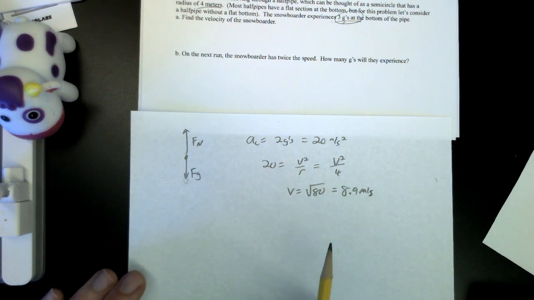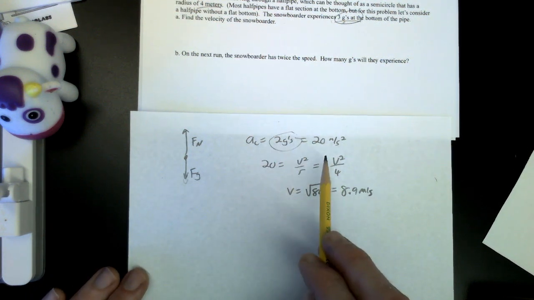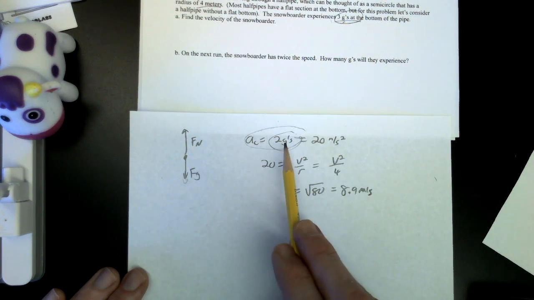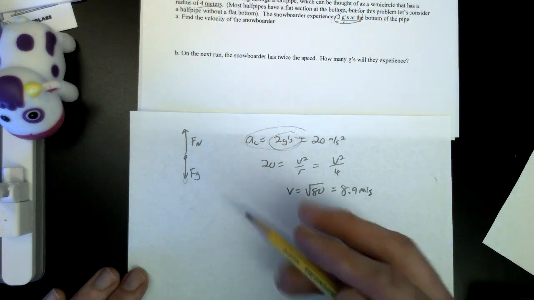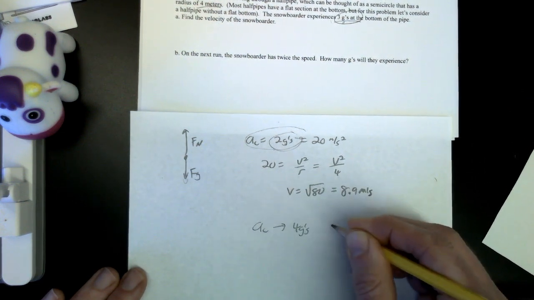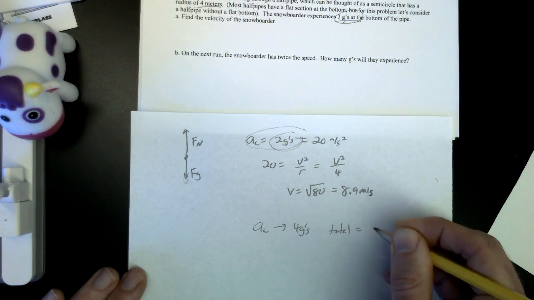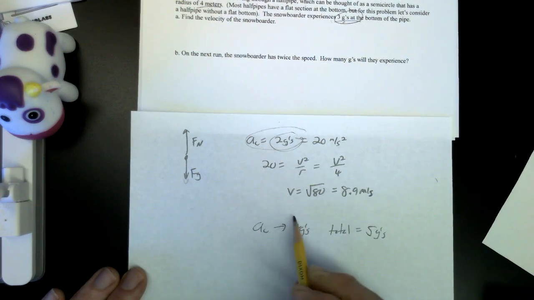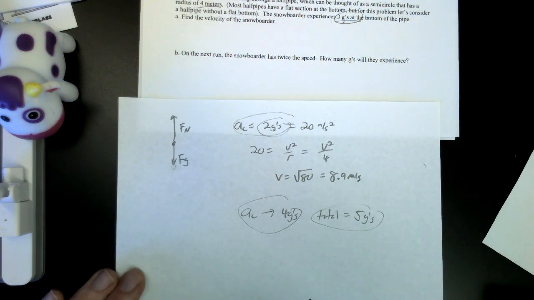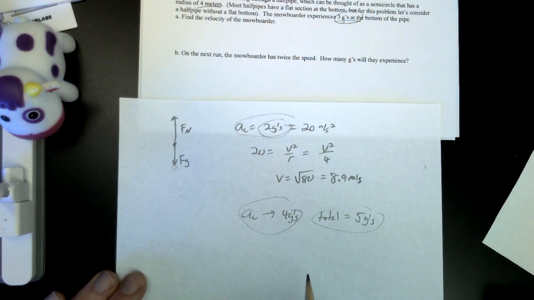So if you're experiencing 2 G's from the acceleration at one speed, twice the speed is going to bump that up to 4 G's. So the acceleration is going to go up to 4 G's, but the total is going to be 5 G's. So the acceleration is going to give you 4, and then gravity is still acting on you, so you're going to have a total of 5 G's out of that. That would be a lot, by the way.